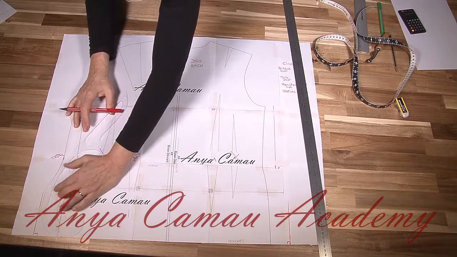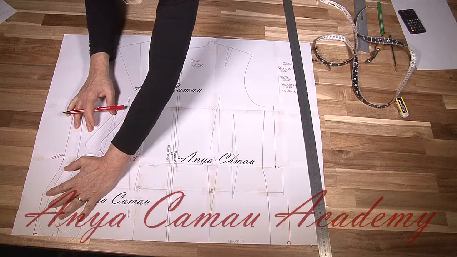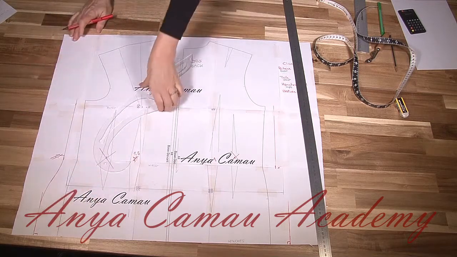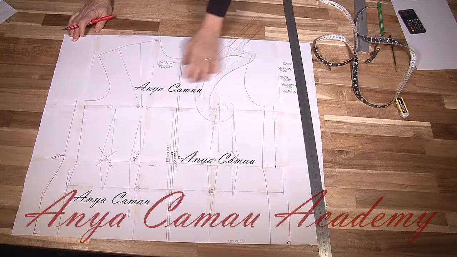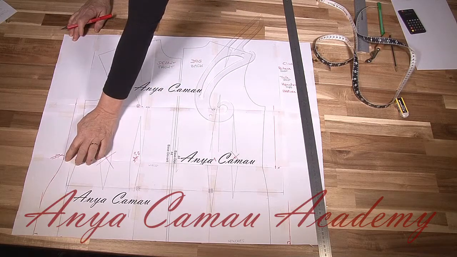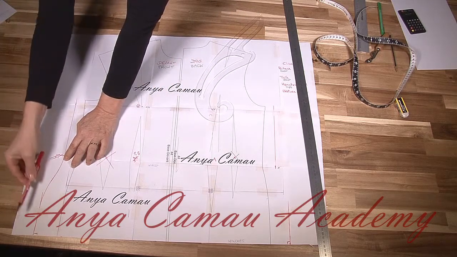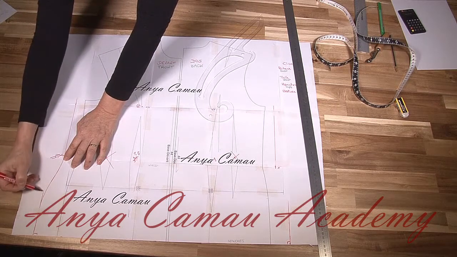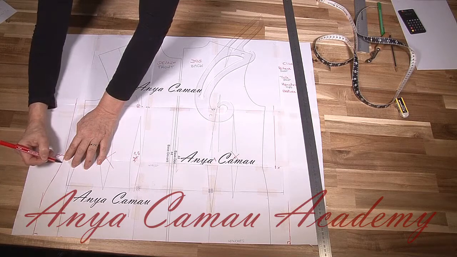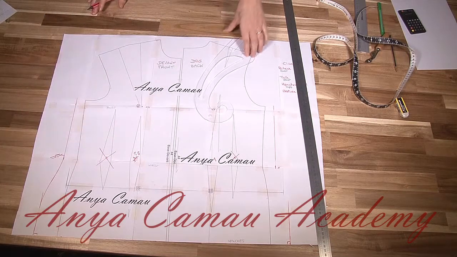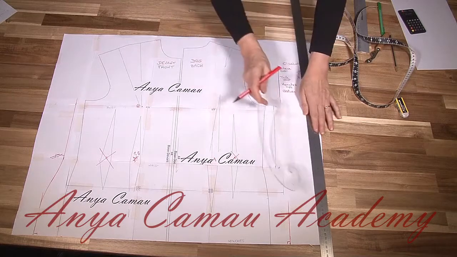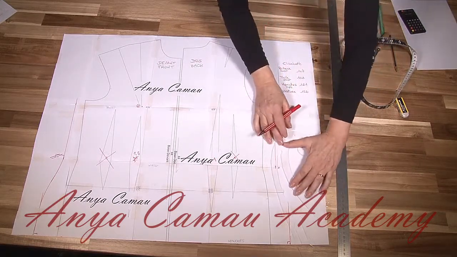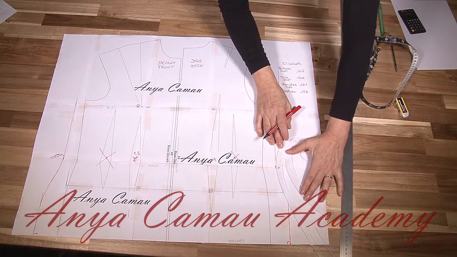So I first have to draw a piece of curve to go outside and then find a nice way to join my side line from the hips, up from the hips. You can see that my line has no angle and it's quite harmonious.